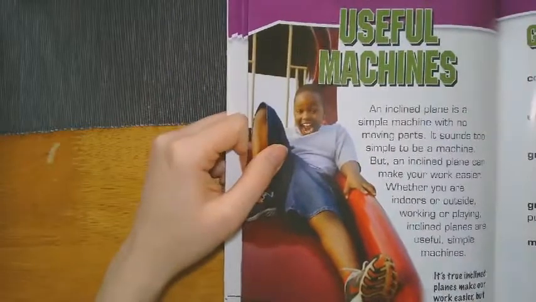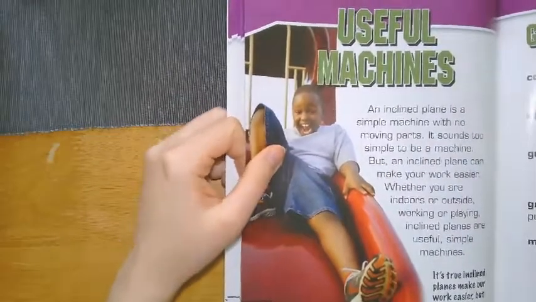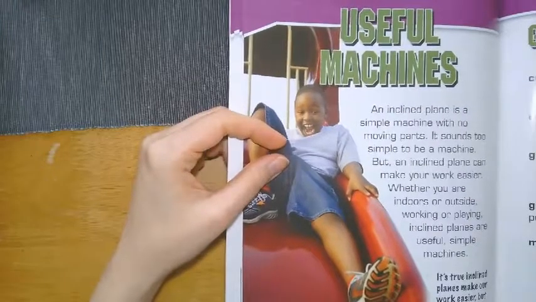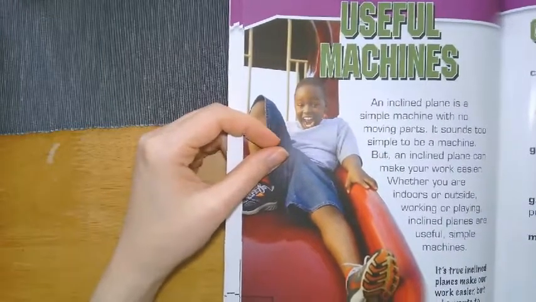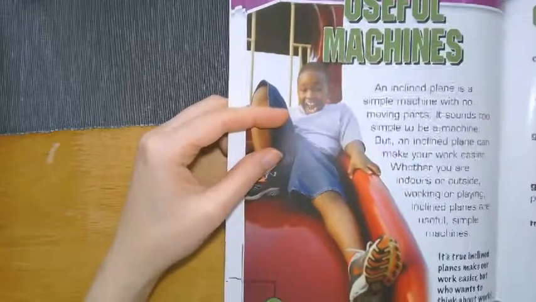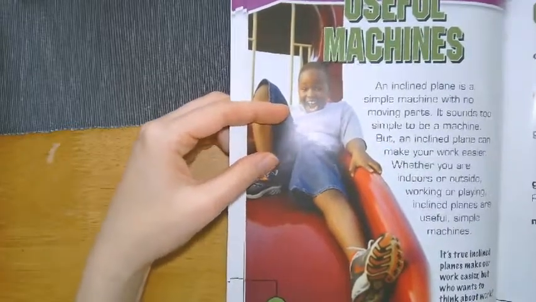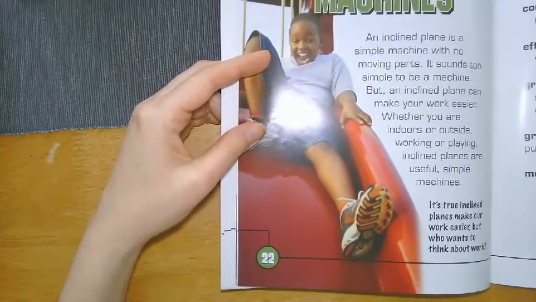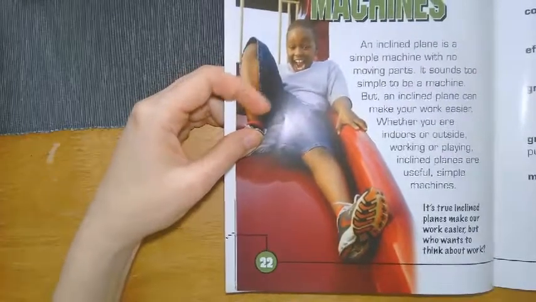Useful machines. An inclined plane is a simple machine with no moving parts. It sounds too simple to be a machine, but an inclined plane can make your work easier. Whether you are indoors or outdoors, working or playing, inclined planes are useful, simple machines. It's true, inclined planes make our work easier, but who wants to think about work?